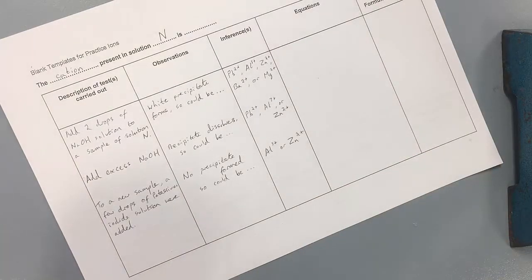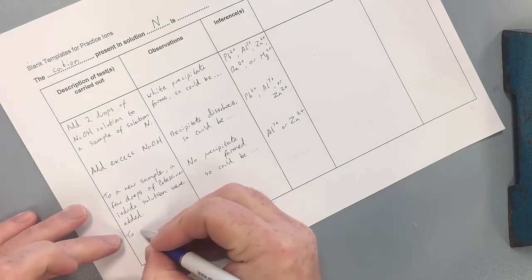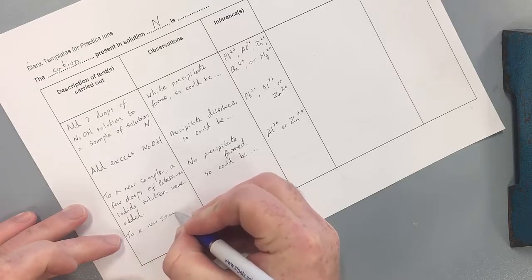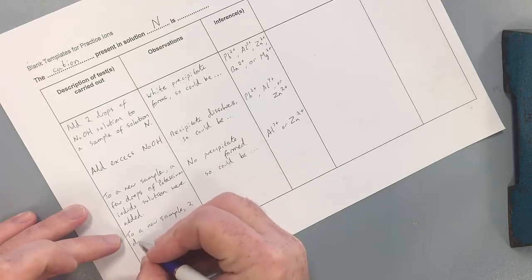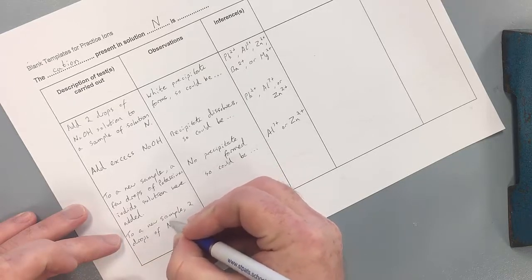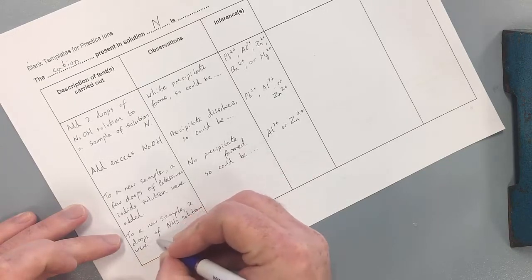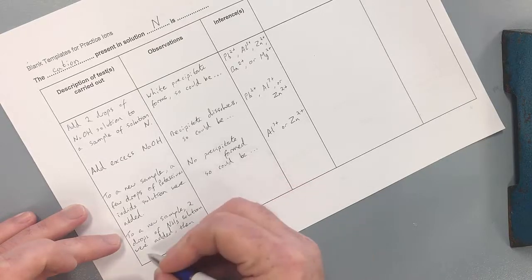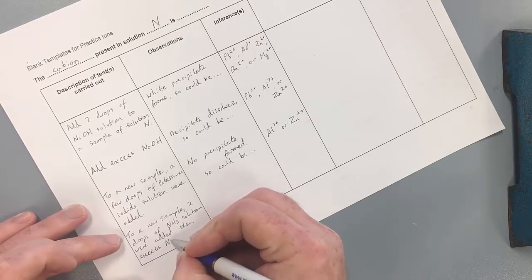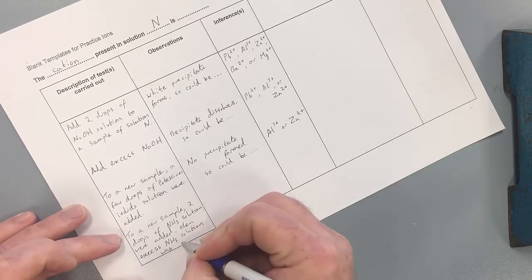So let's write in this last step. To a new sample, 2 drops of ammonia solution were added, then excess NH3 solution was added.